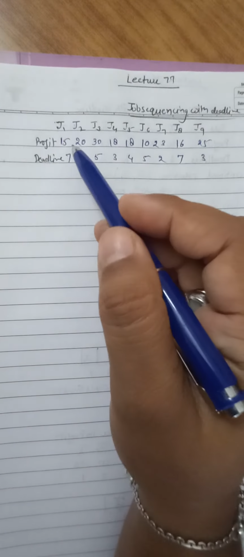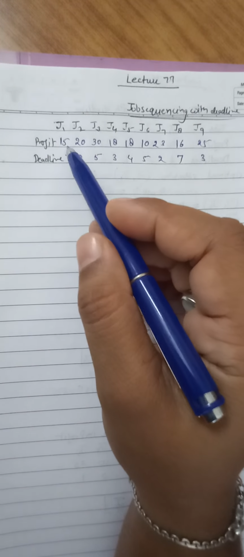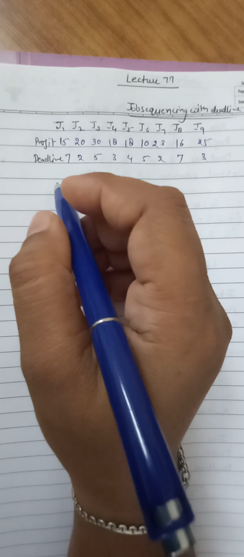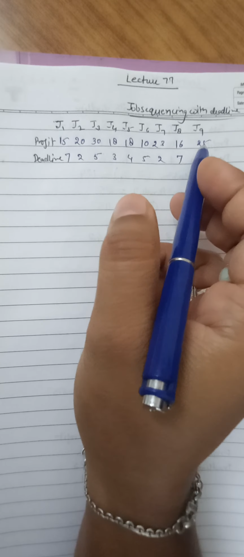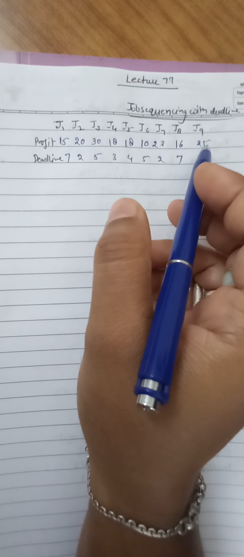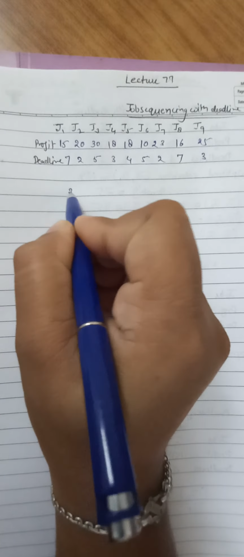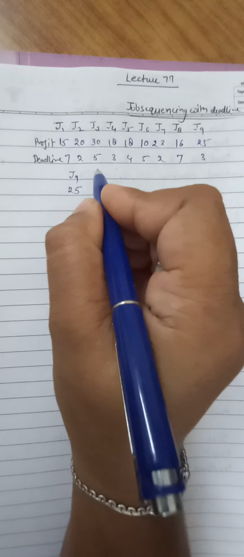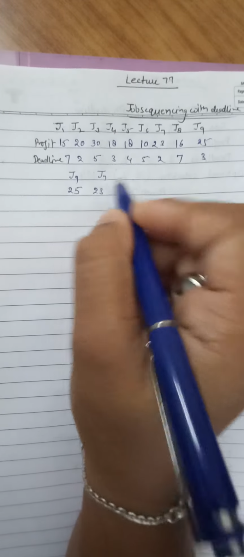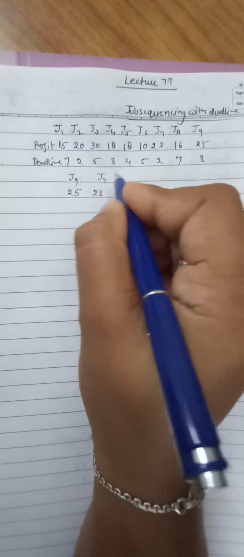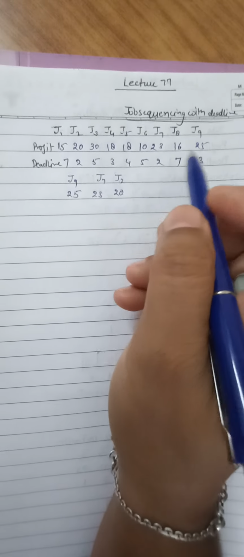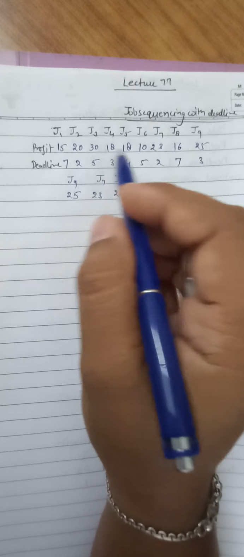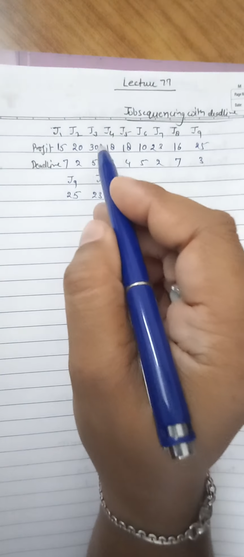So suppose these are given, then first we need to write the jobs in decreasing order of the profit. What will come first? Decreasing order of profit: 25, that is J9, then J7, 23, then J2, 20, then the first one is 30, J3.